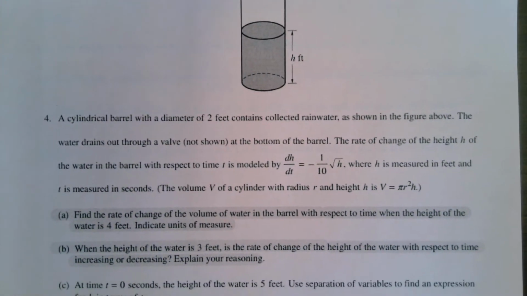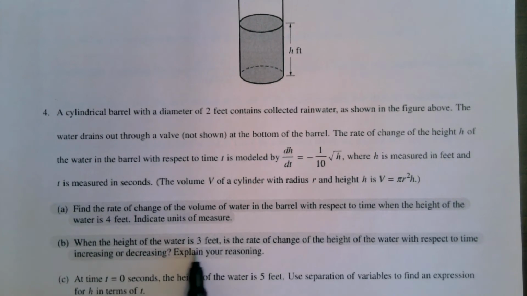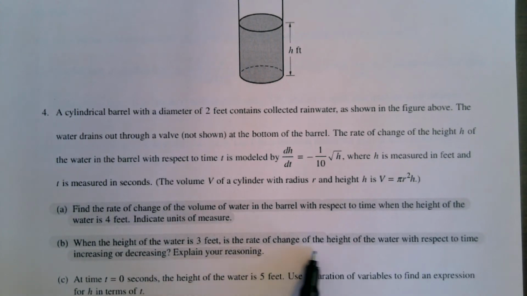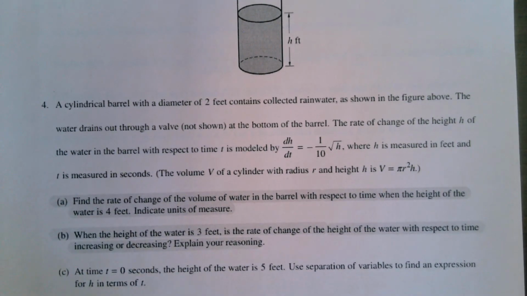Now part A says, find the rate of change of the volume of the water in the barrel with respect to time when the height of the water is 4 feet, and then indicate units of measure. All right, so that's part A. And then part B, when the height of the water is 3 feet, is the rate of change of the height of the water with respect to time increasing or decreasing? Explain your reasoning. So we're going to do both of these.